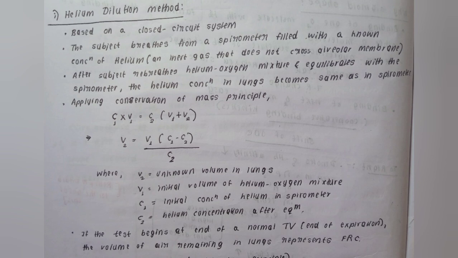What is equilibration? Again, in simple words, the spirometer has helium plus oxygen. Now there is high helium concentration, whereas the lung just contains air. It has no helium, right? So helium concentration in spirometer is not equal to its concentration in the lungs.